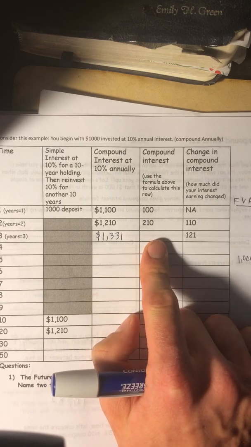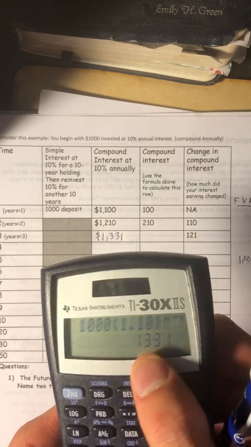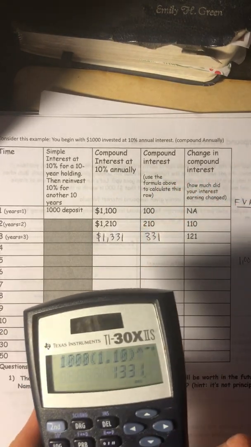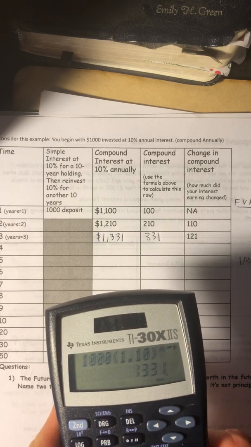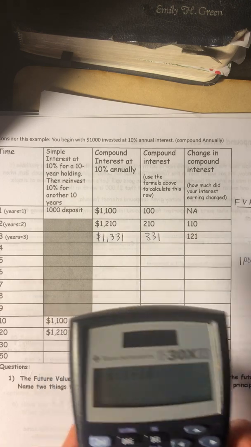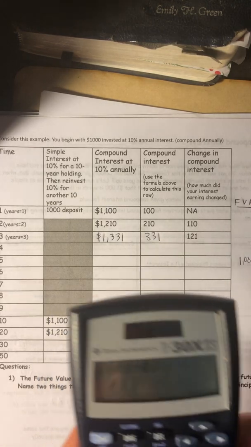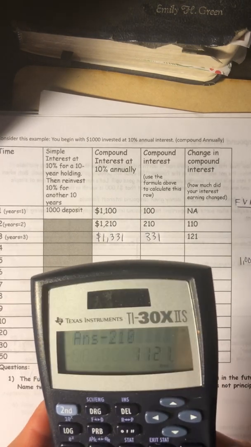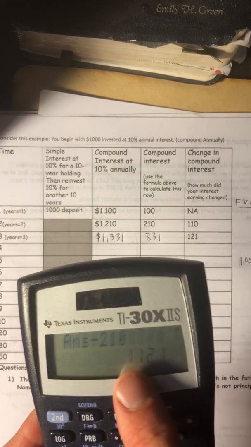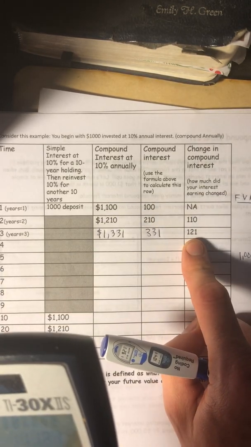Okay, so how much interest did you make? Well, you started with $1,000, and now you have $1,331, so you made $331. Last year you made $210. I forgot, I didn't subtract out the $1,000 principal. So you have a $121 difference.